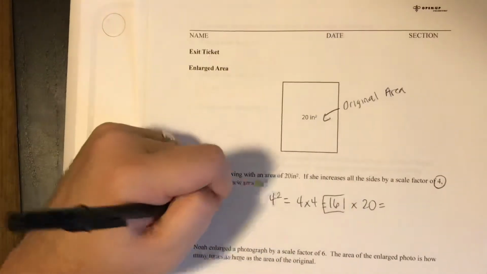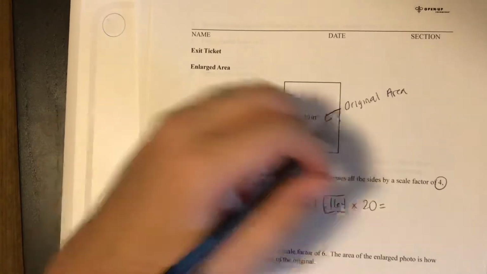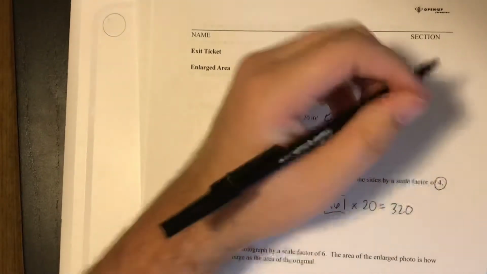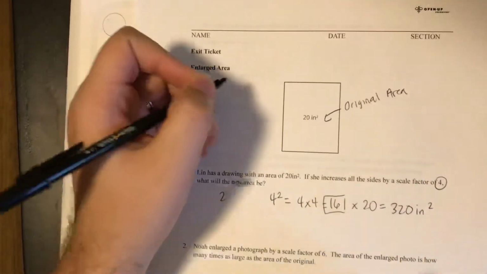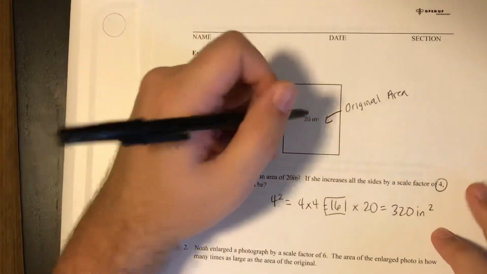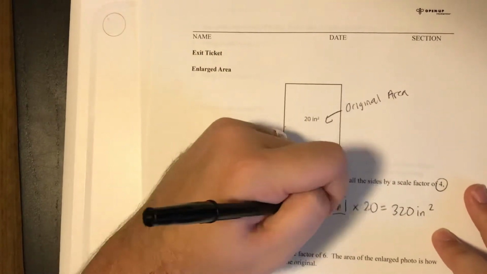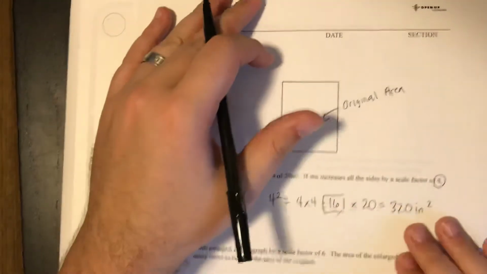And so when I multiply this, I'm going to do the work over here. So I'm really doing 16 times 2, which is 32, and I'm adding a 0. So this is 320 inches squared. So if I scale this shape by 4, that means that the area is going to become 16 times larger than it currently is. And so that's what we're doing in this problem.